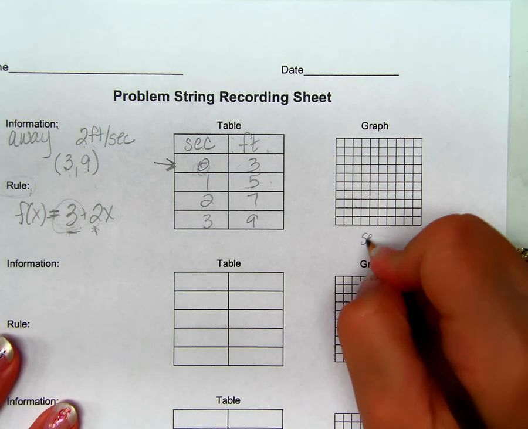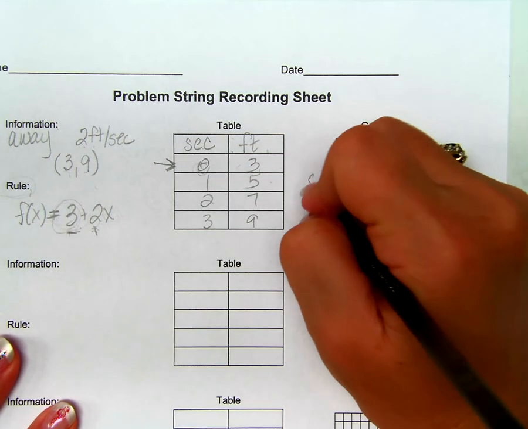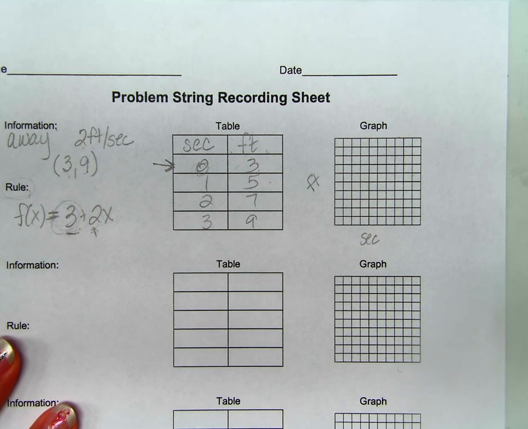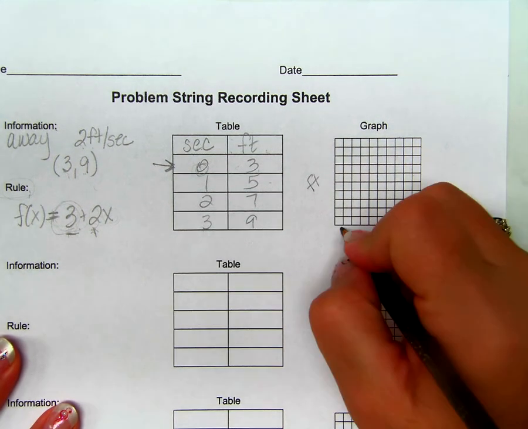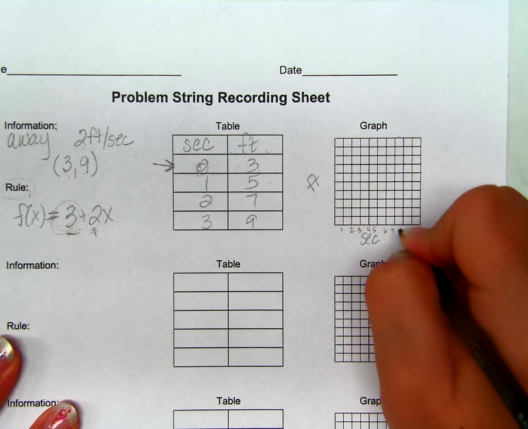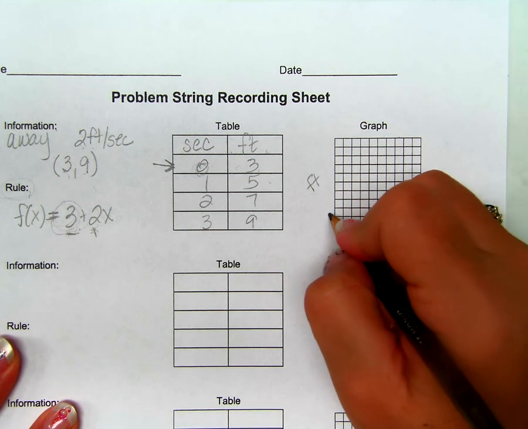So what's your graph look like? Oh, so you put your labels on first? Very, very good thinking. We can't graph anything unless we know what's where, right? Okay. So you counted by ones. And on the y-axis?